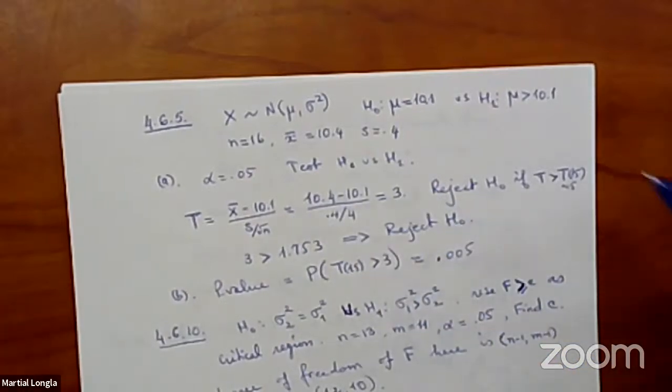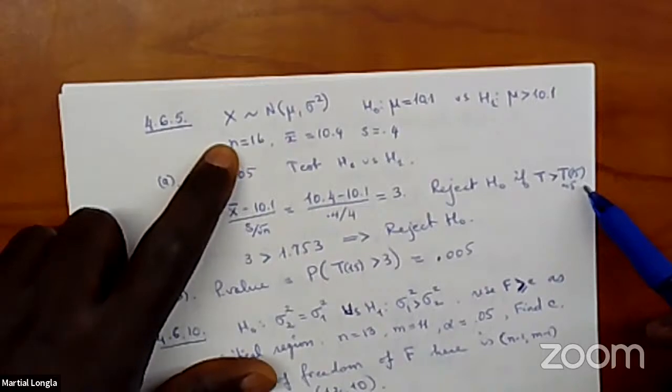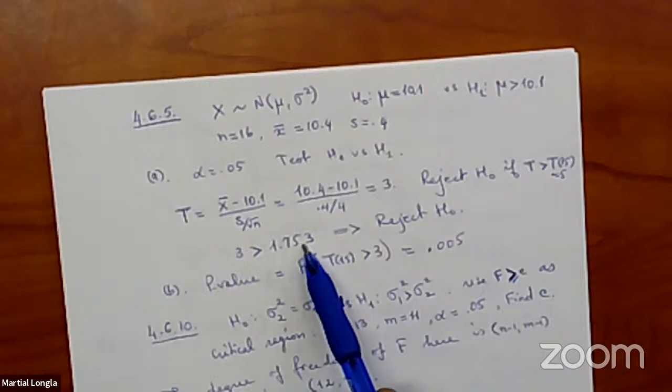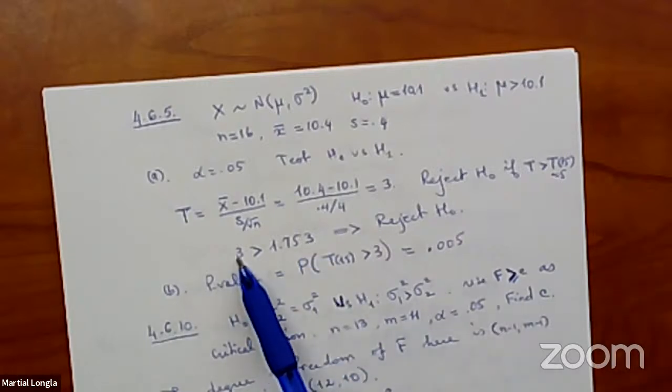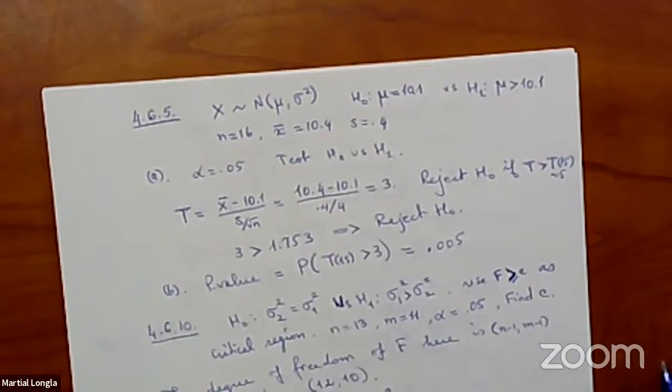So you put that in, you get t equal 3, and the rejection rule, when the alternative is given as larger than, is t larger than t.05, with, in this case, 15 degrees of freedom, because n is 16 and the degree of freedom is n minus 1. The t value is 1.753. And you can see evidently 3 is larger than 1.753, and therefore we reject the null hypothesis.